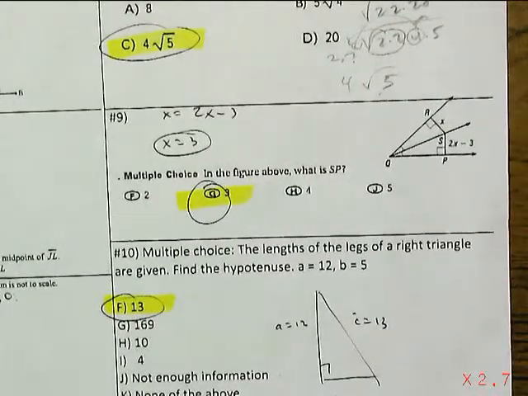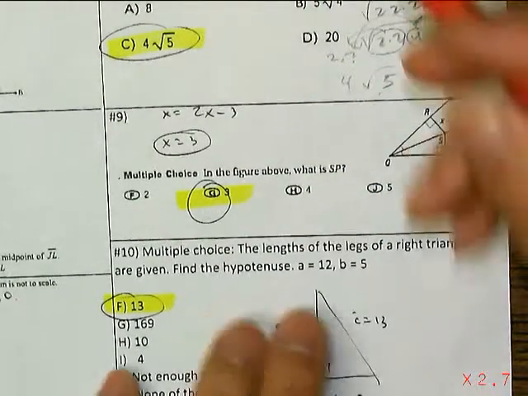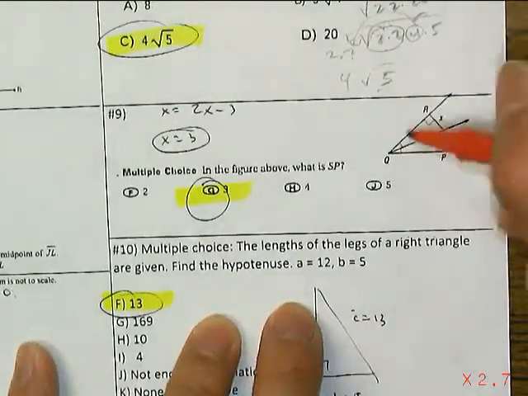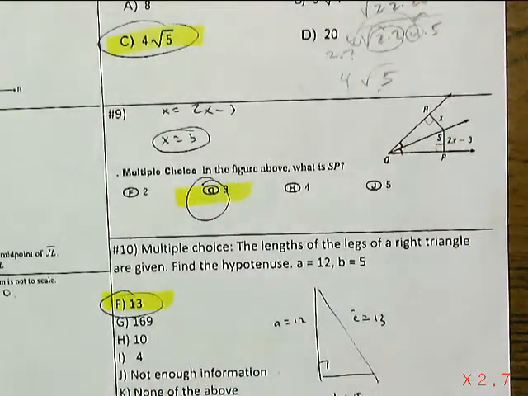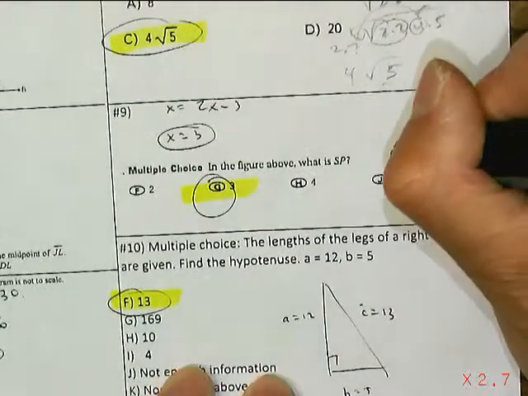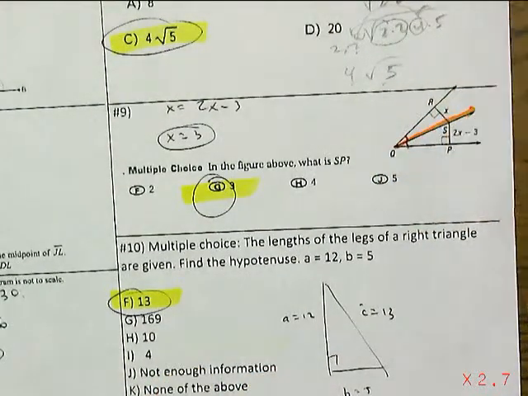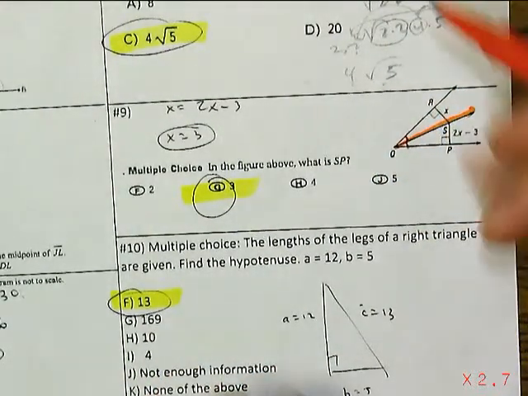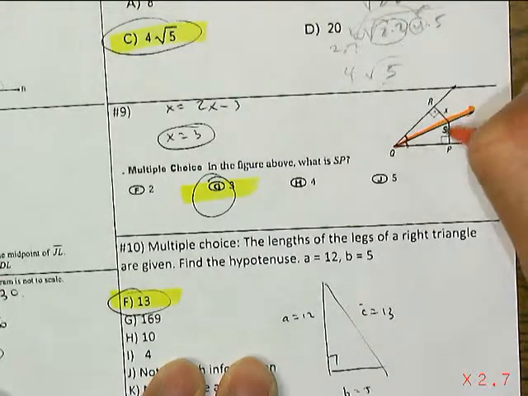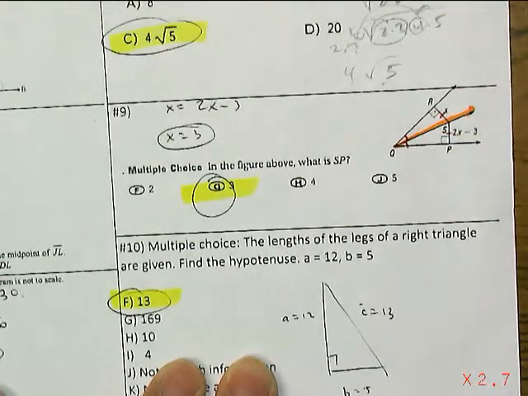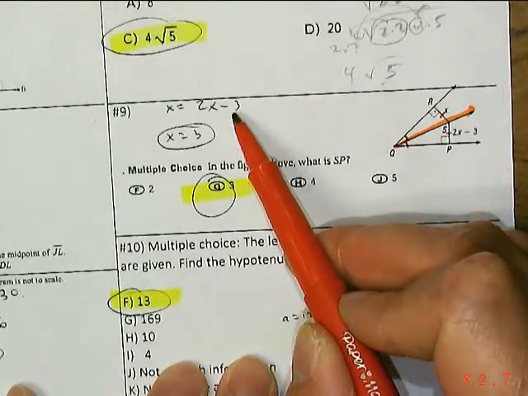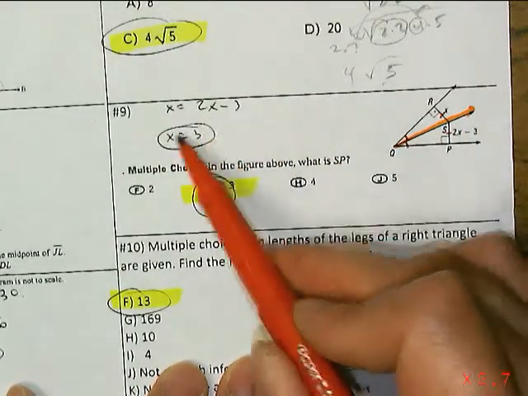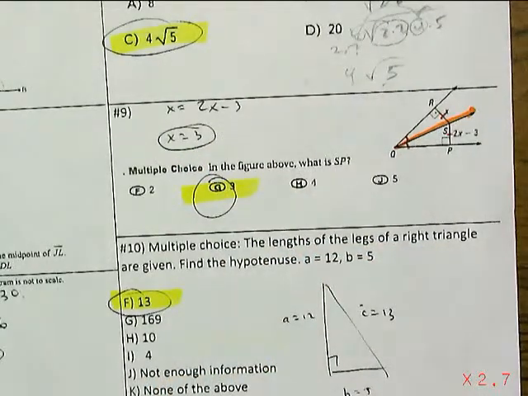Question number 6. The figure above, what is SP? So same thing. This is an angle bisector. I know it's an angle bisector because I see these congruent arcs there, which means that this line here is the angle bisector, which tells us that it's measured perpendicularly and these are congruent. If they're congruent, I can set them equal to each other. Subtract x, add 3 to both sides, x is equal to 3. Choice G.